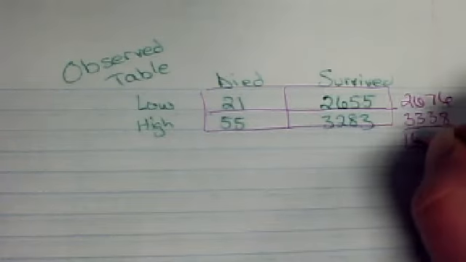So this goes into the same thing. I need my row totals, and the other row total, and the total.